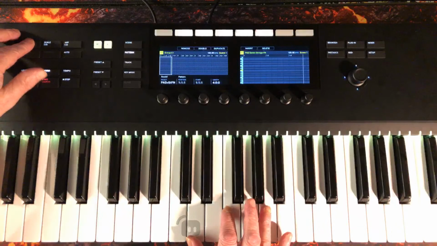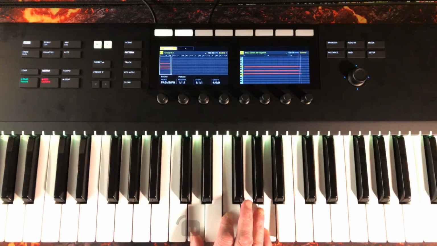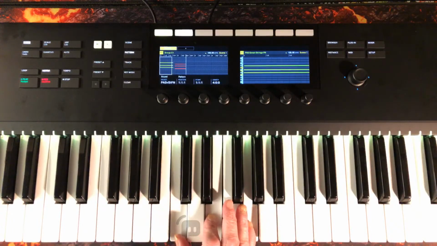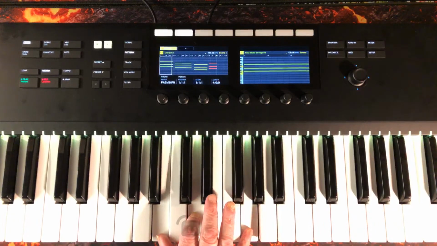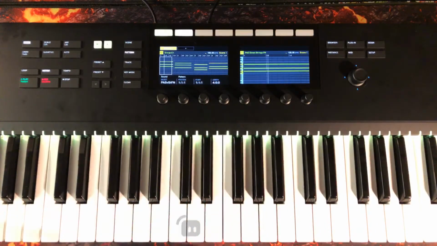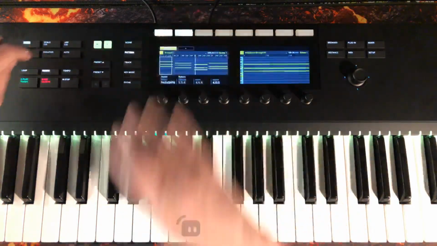So shift and record. And I'm going to quantize 50%.